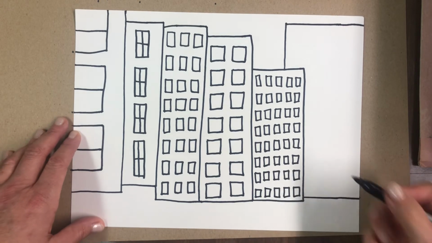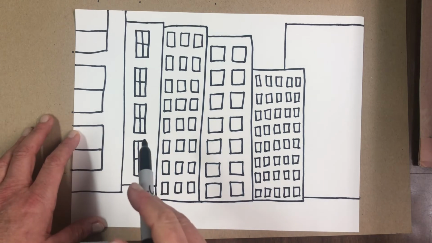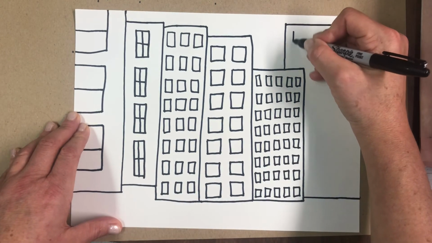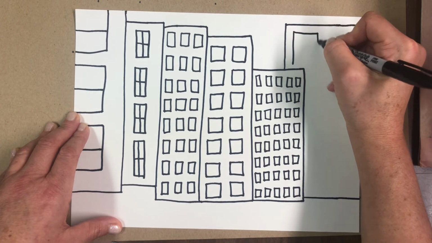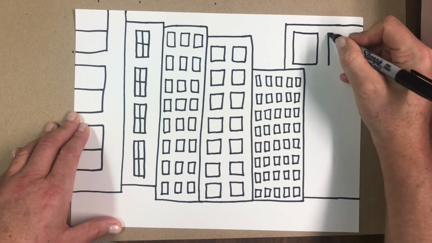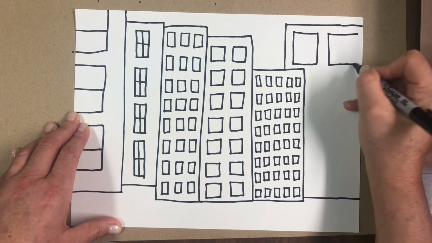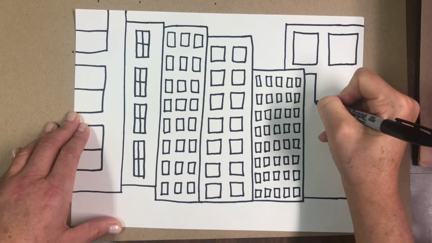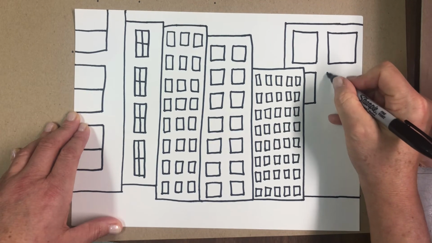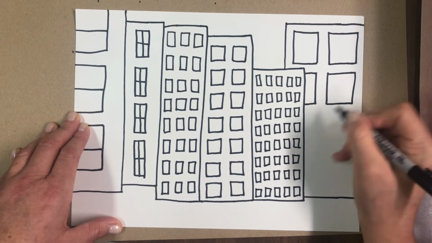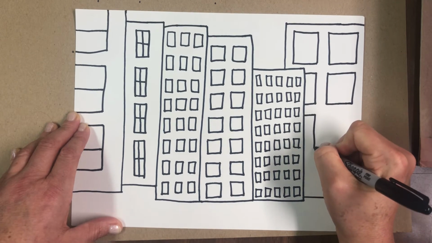So since I did some medium-sized windows, some smaller ones, and some baby ones, I'm going to make some bigger ones here. I think I'm going to just do 2 rows. And then eventually I'm going to add some details. Now, because this building is behind the other building, I'm trying to make it look like it's coming from behind.